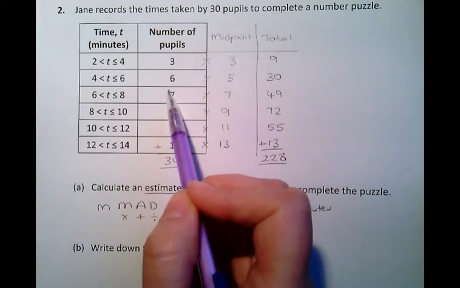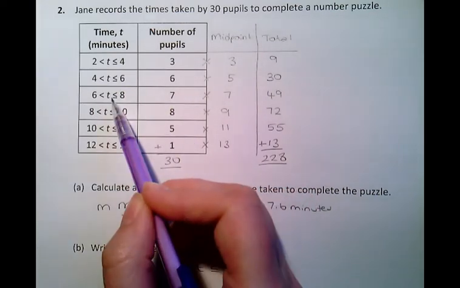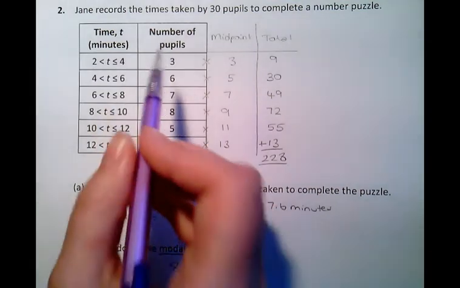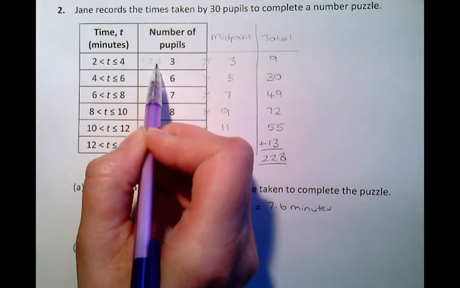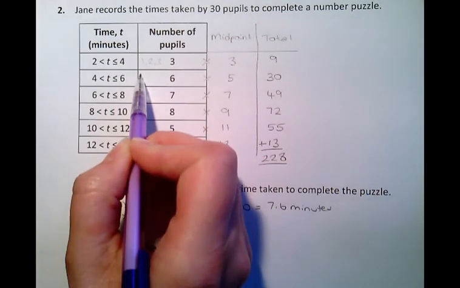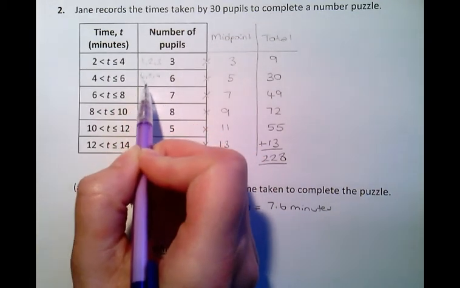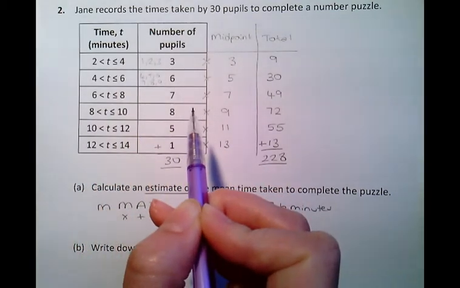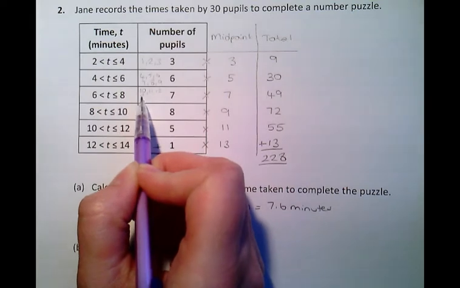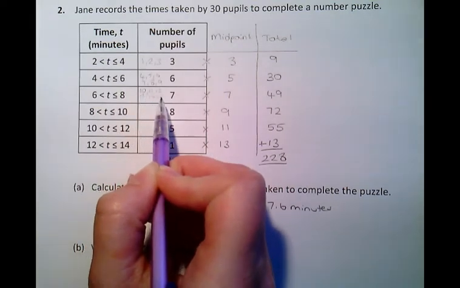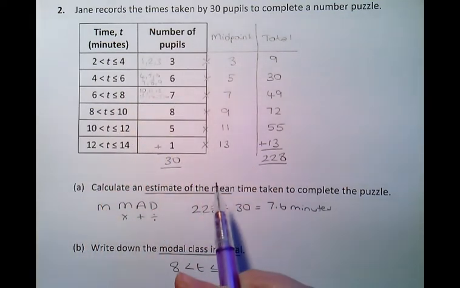So the 15th and 16th people must be in this group here then. So this 3, that would be like your first, second and third person. Then this 6 would be your 4th, 5th, 6th, 7th, 8th and 9th person. Then this would be your 10th, 11th, 12th, 13th, 14th, 15th and 16th person in that group.